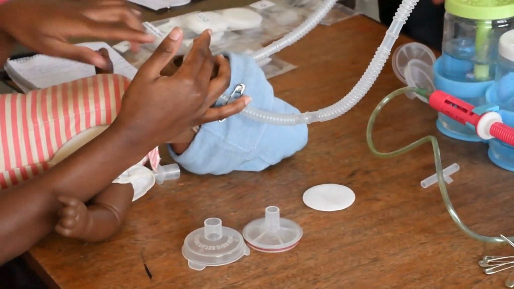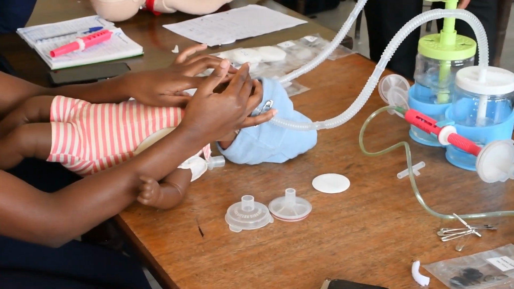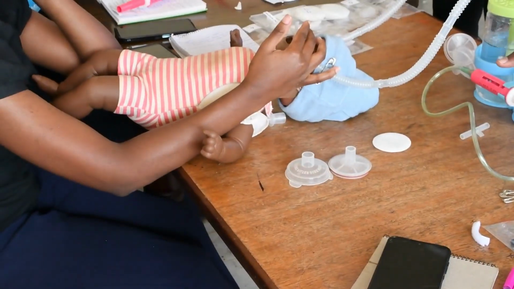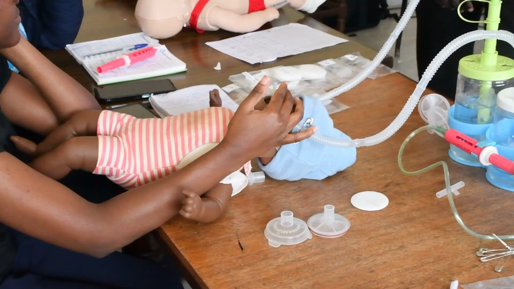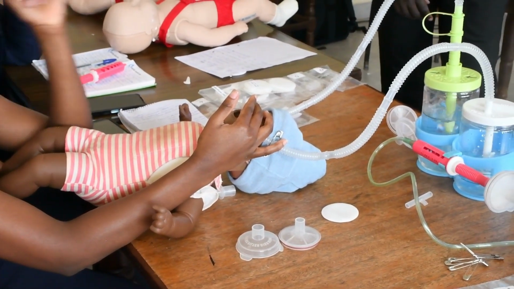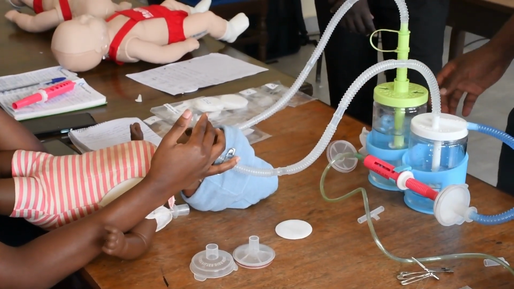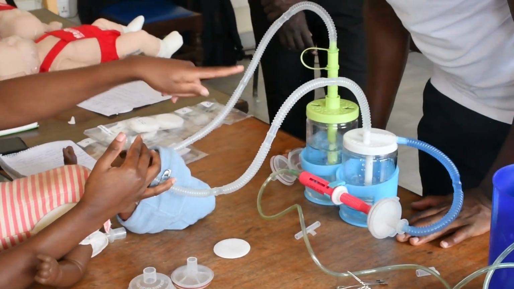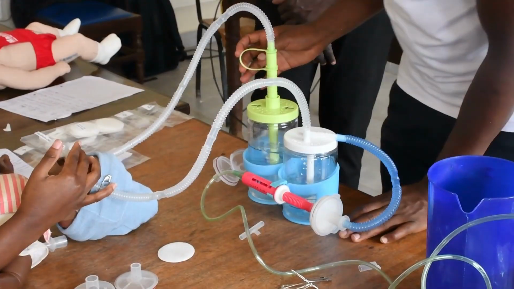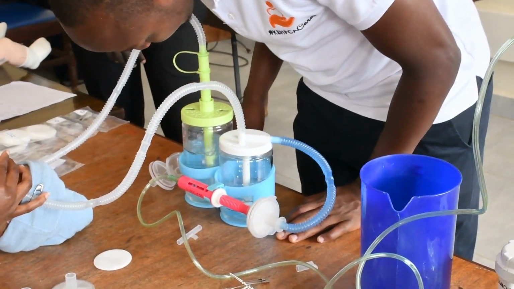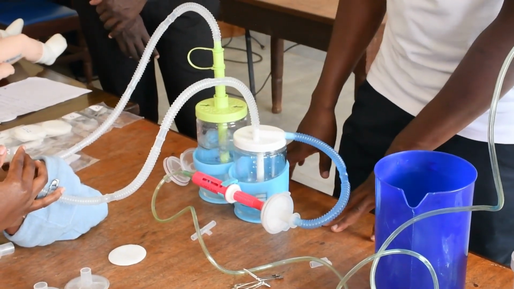Next we are testing two parameters: the applied pressure and then the percentage of oxygen. Based on the oxygen level here, it's continuous.